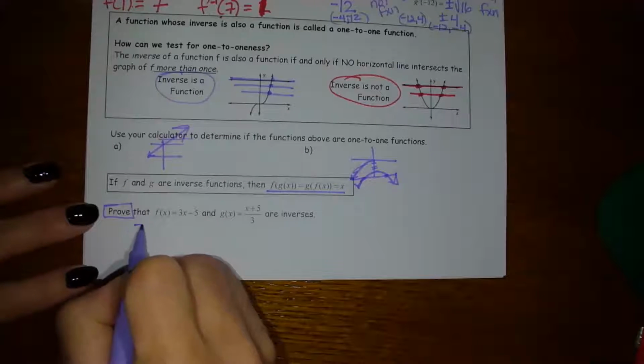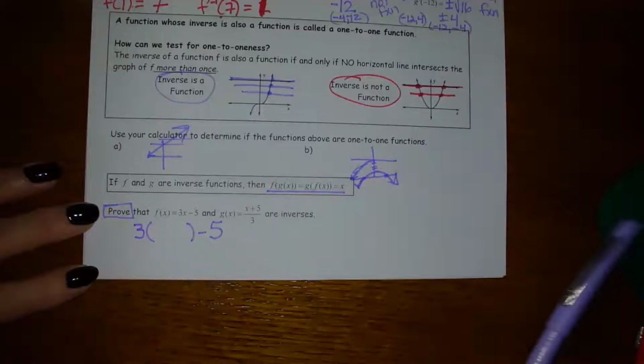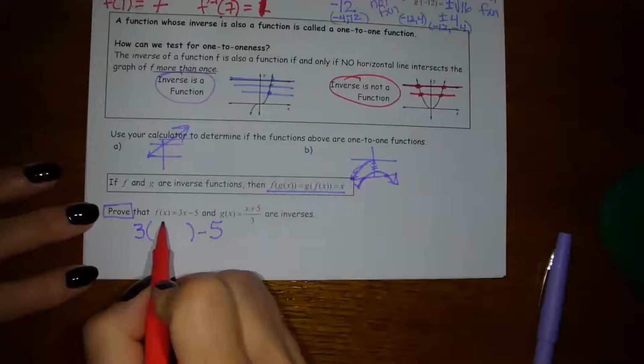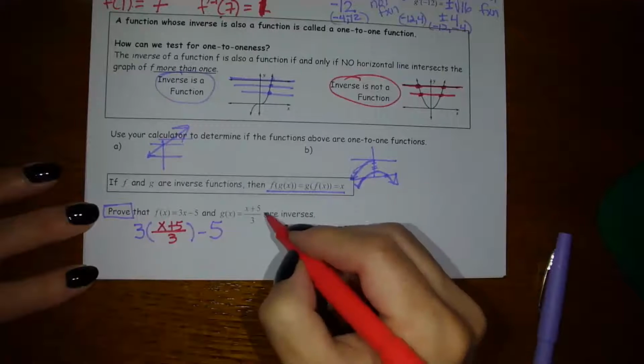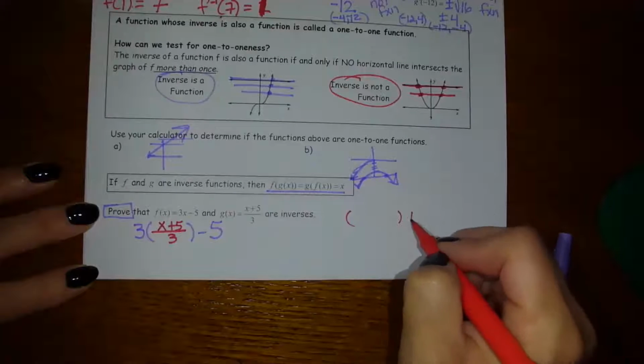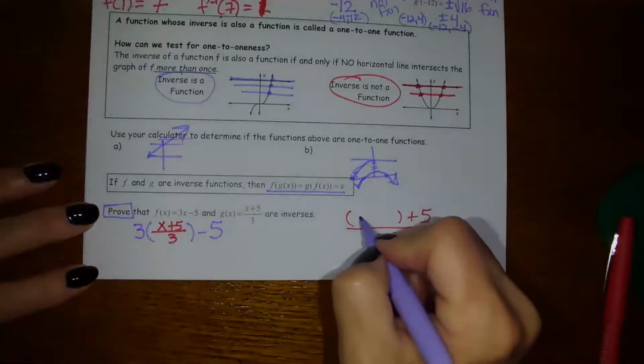So if I write F down, right, and I put the G in there, I'm also going to write G down with an open X, and then I'll put F in there.